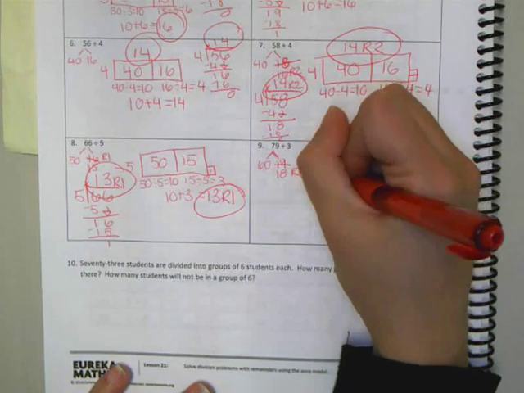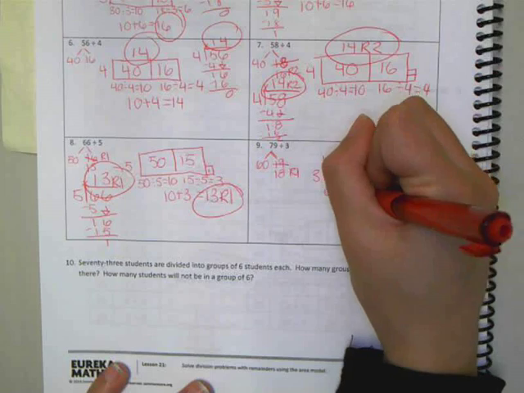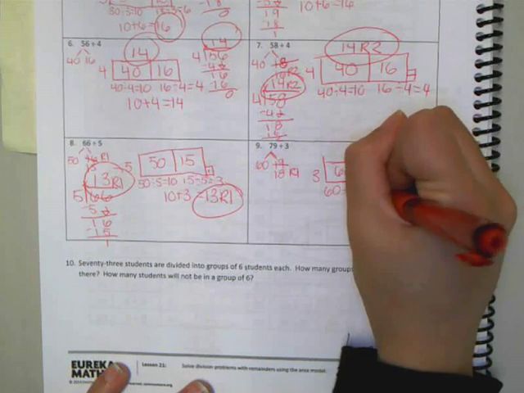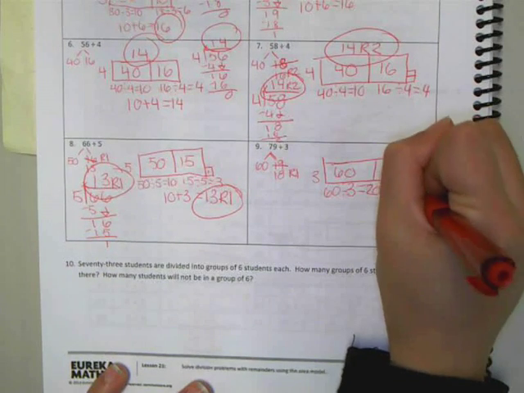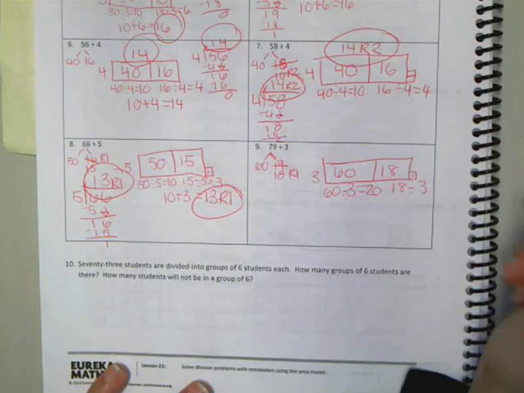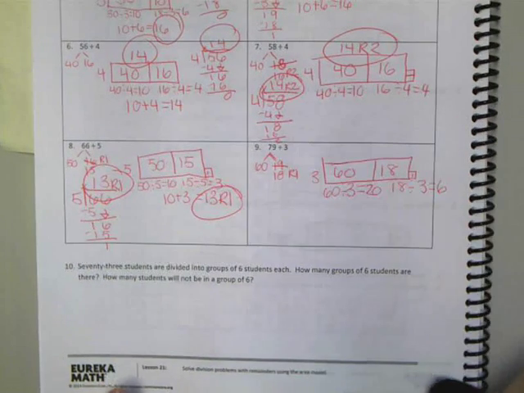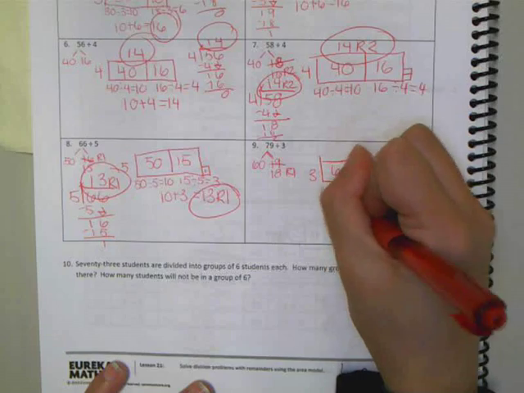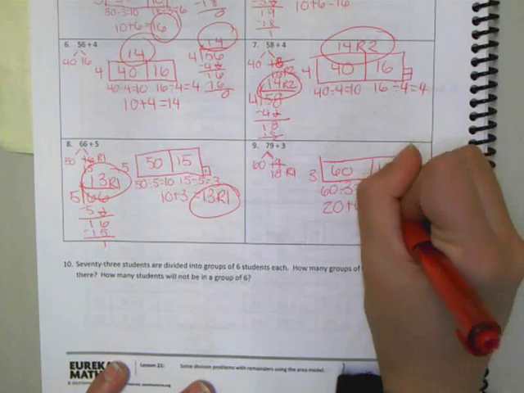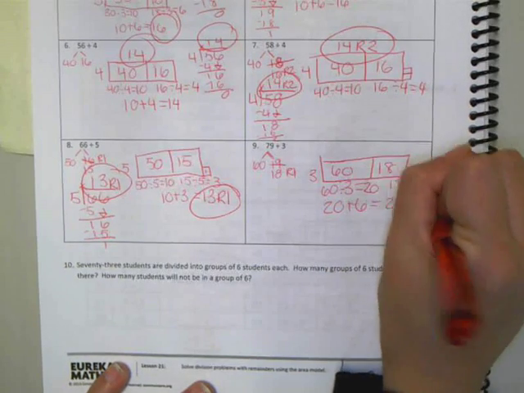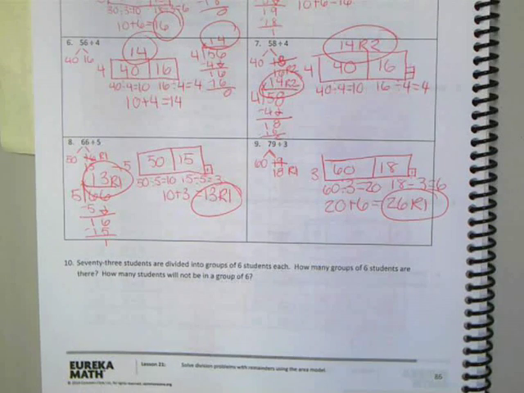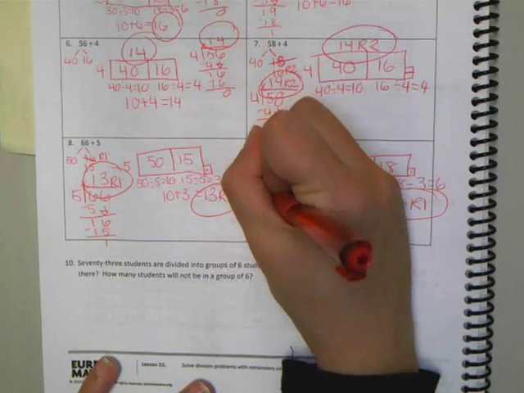All right, I'm still dividing by 3. 60 divided by 3 would give us 20, and 18 divided by 3 will give us 6. 20 plus 6 will give us 26 with a remainder of 1. Is this getting easier? All right, let's do our standard division.